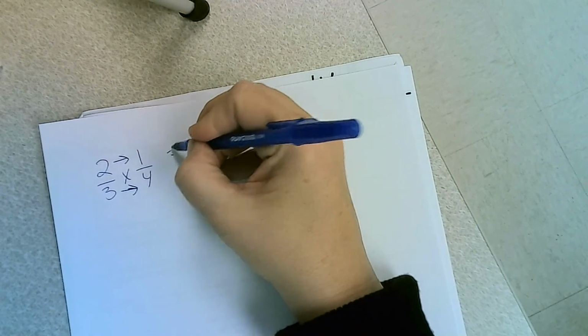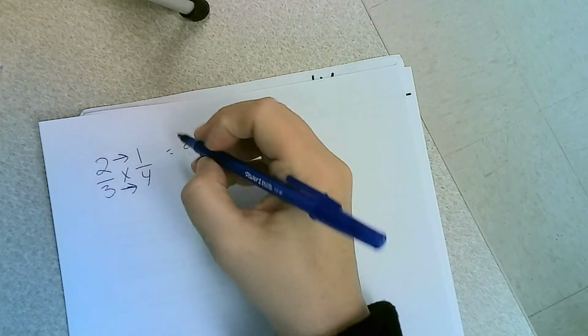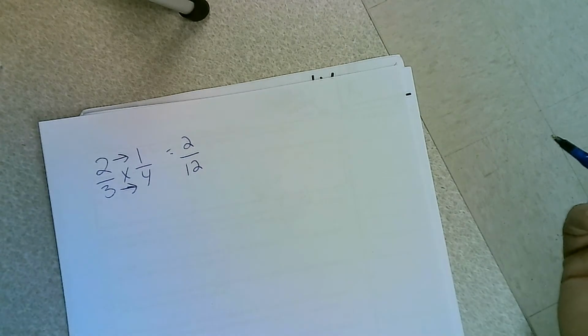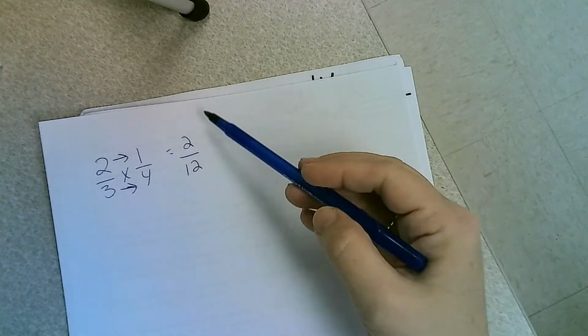2 times 1 is 2. 3 times 4 is 12. It's as simple as that. Now, I'm not asking you to reduce it at this point. I'm just asking you to multiply. All right? Can I reduce it? Yes. Do I want you to reduce it today? No. Let's just worry about getting the multiplication done.